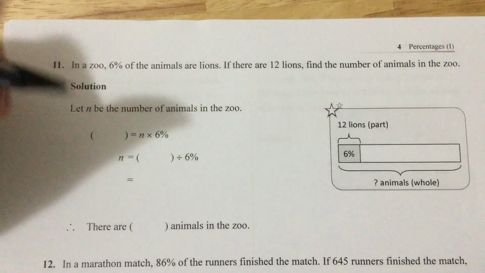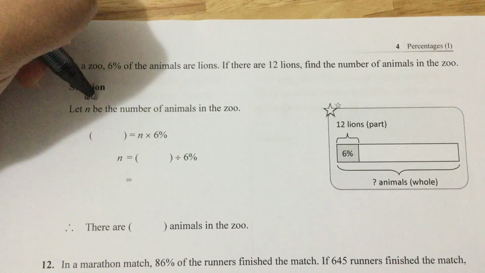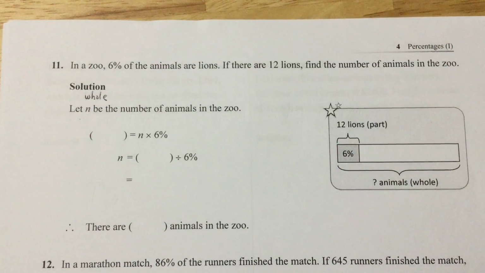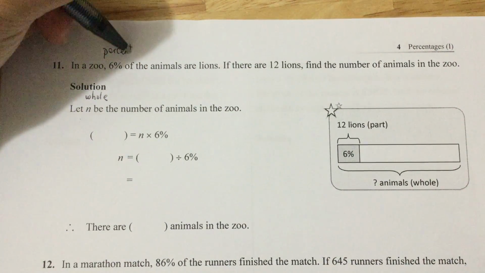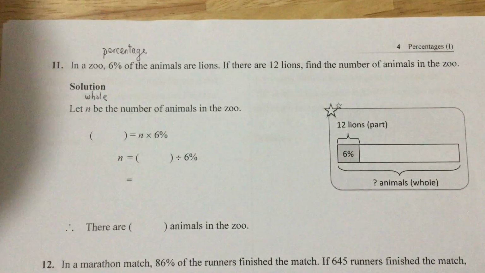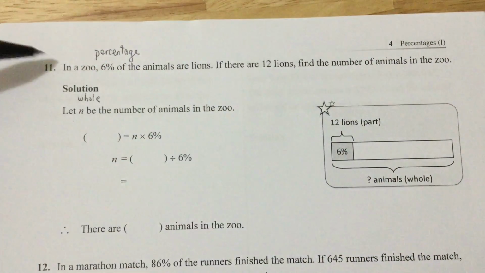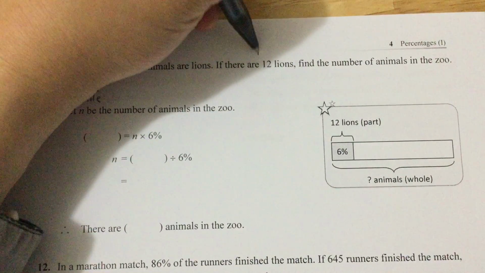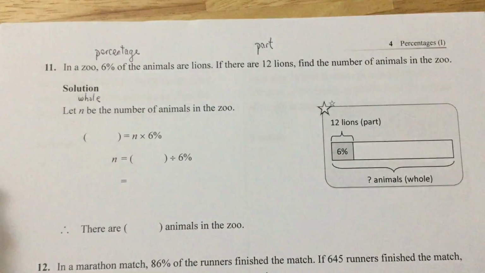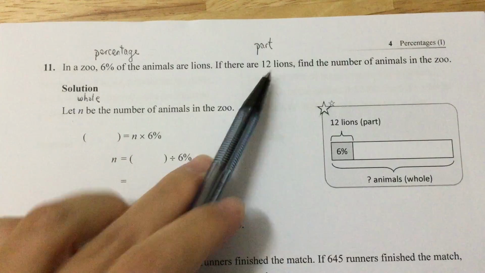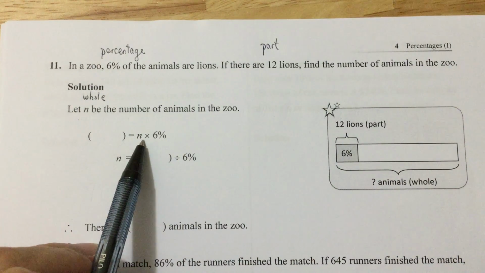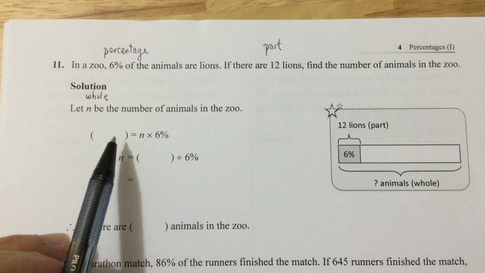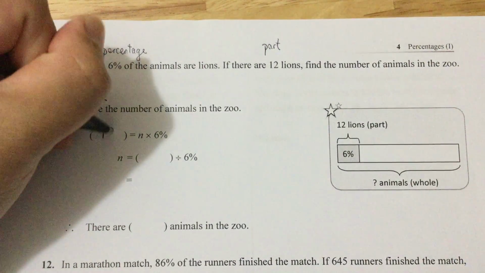Okay, so this time, for n, this is the whole. And 6% obviously is the percentage we are going to use here. And finally, 12 lions, that means the part of it is the lion, okay? 6% of n will equal 12, so this is the percentage with the part I'm going to calculate. So we have the whole, n, times the percentage, and then we will get the part.